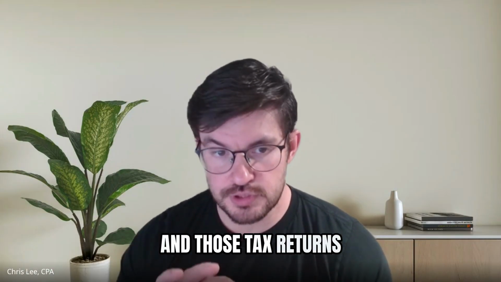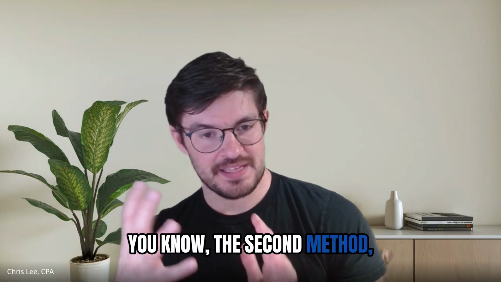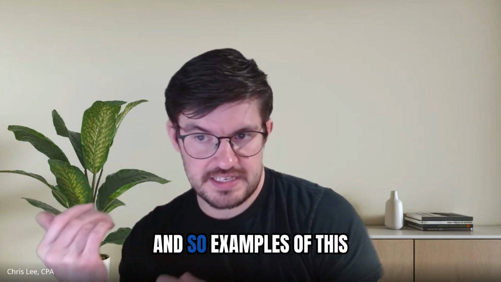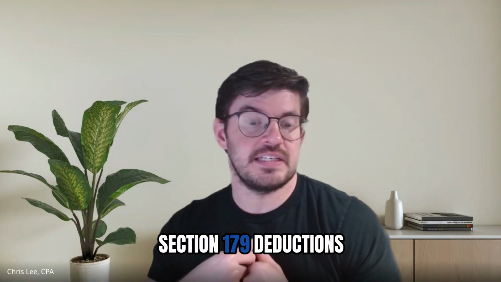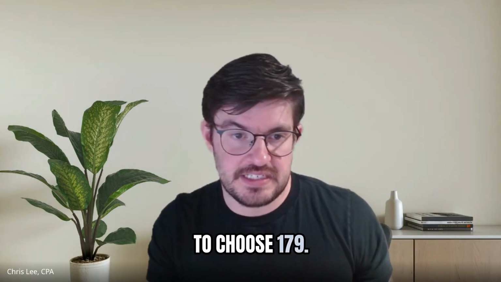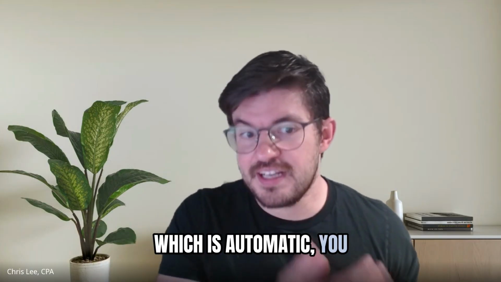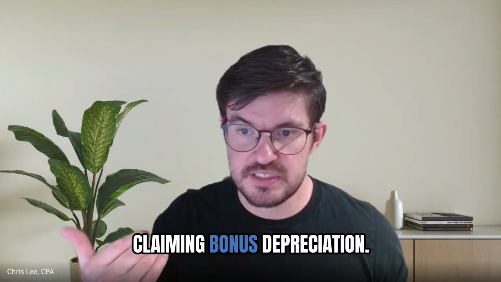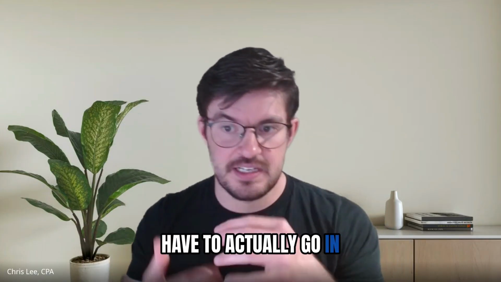And those tax returns do not get placed on someone's desk in the same way that the second method, which is an amended return, does. And so examples of this could be electing Section 179 deductions, because that is an election to choose 179. In contrast to bonus depreciation, which is automatic. You actually elect out of claiming bonus depreciation, but Section 179 is an active election, so you have to actually go in and do that.